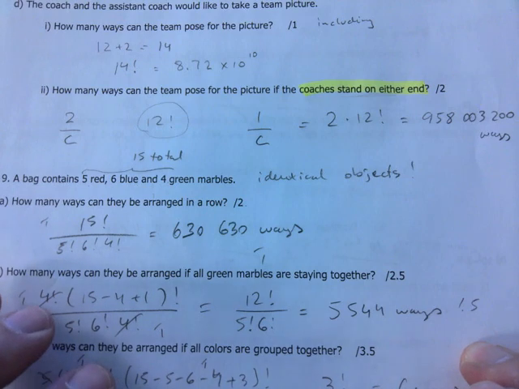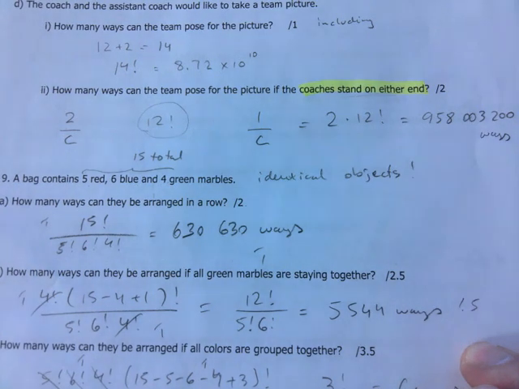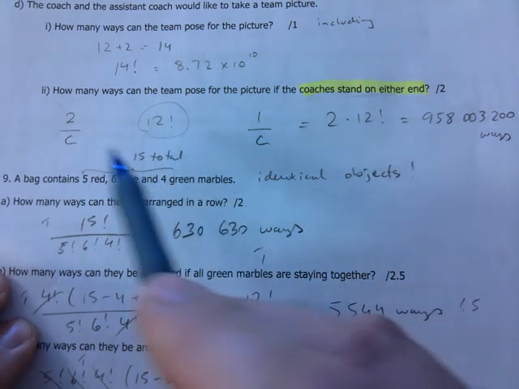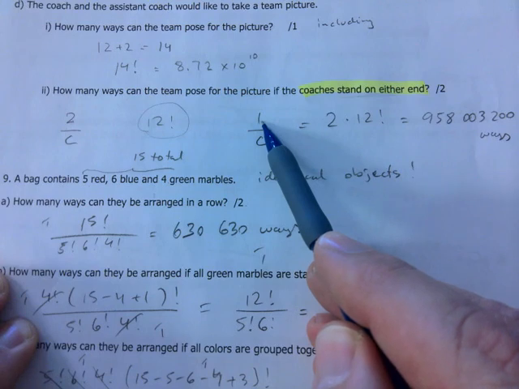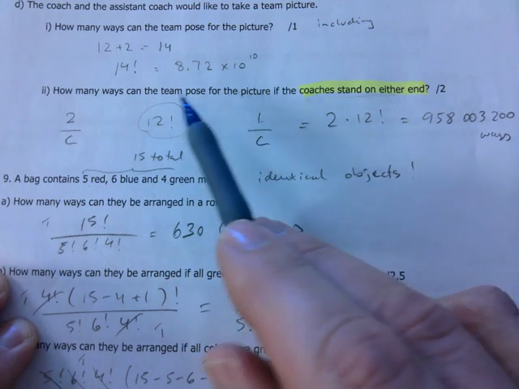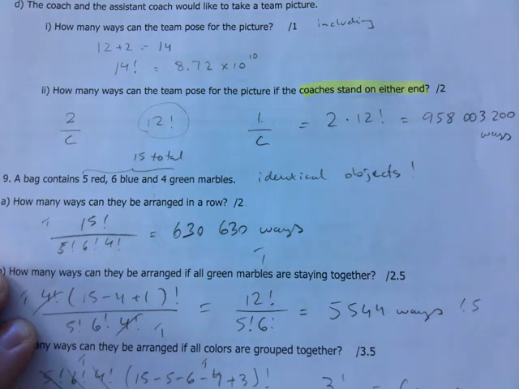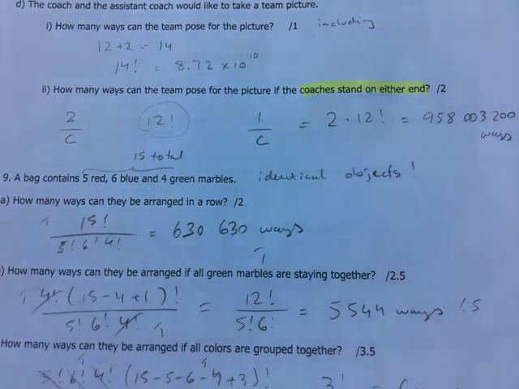Can I just say something? If there had been 4 coaches, 1 coach on either end, you would go 4 times 3. All right, and then whatever remains, you would fill the middle. That usually doesn't happen. Usually, if it's one person on either end, there are usually only two of those to add there.